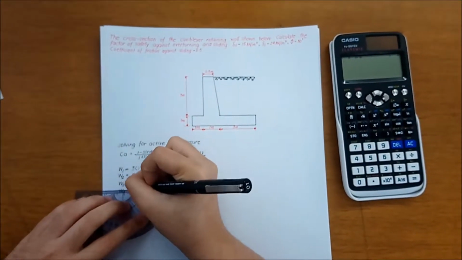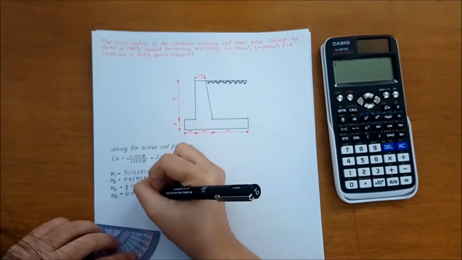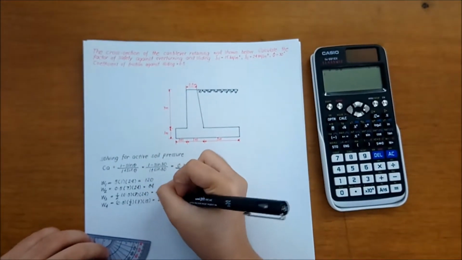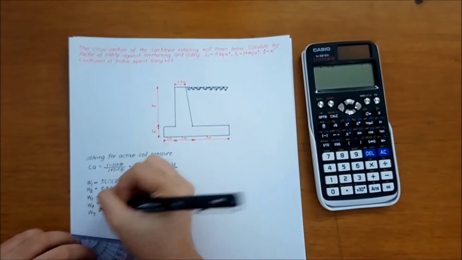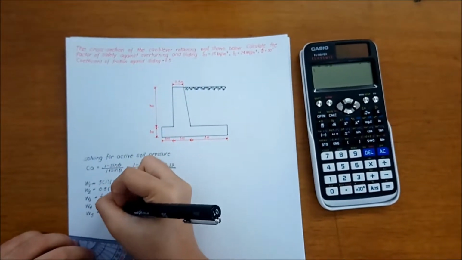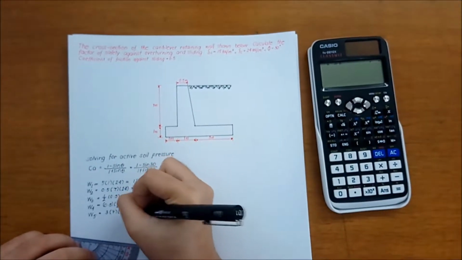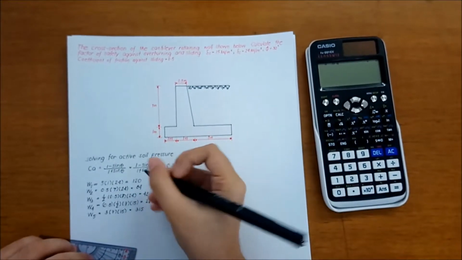Weight number 4 is 1 half times 0.5 times 7 times 15, that is equal to 26.25. Lastly, weight 5 is equal to 3 times 7 times 15, that is equal to 315.